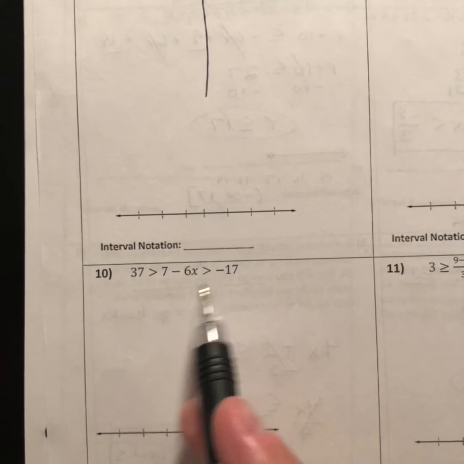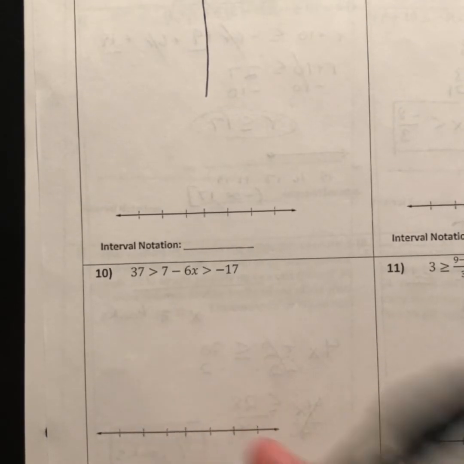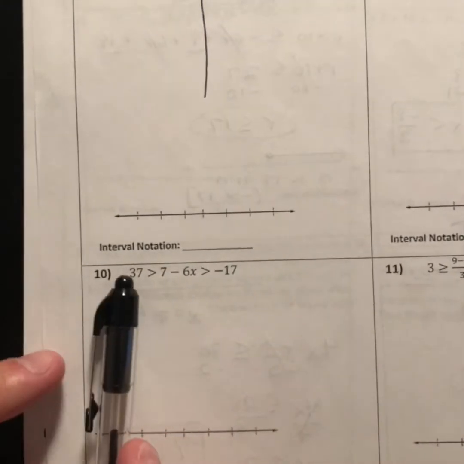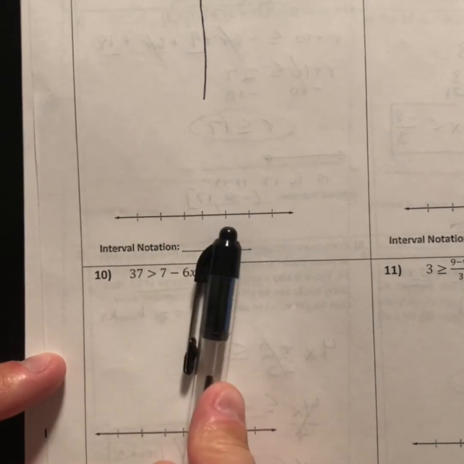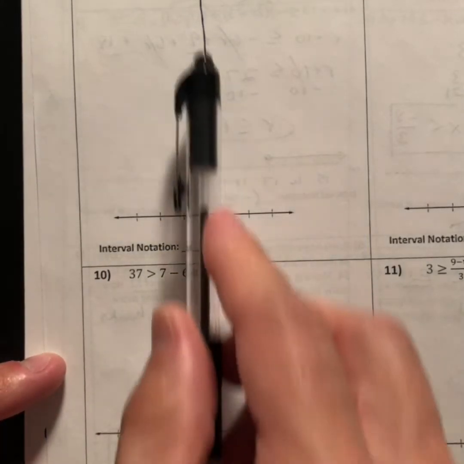If you have questions or you want to see how they're done, just shoot me an email or a comment on Google Classroom. You would basically just split them up by covering up one side at a time, solving them individually, like up here, and then we would combine them in the end for a graph.